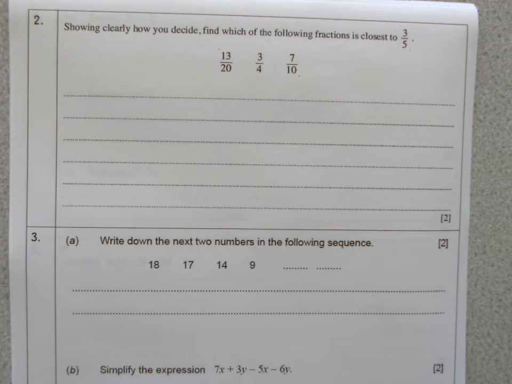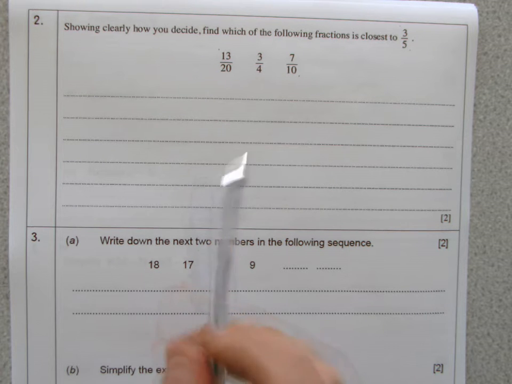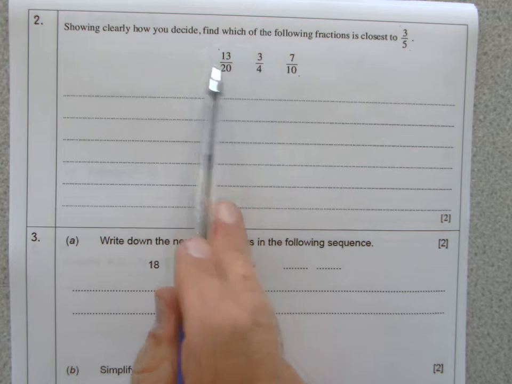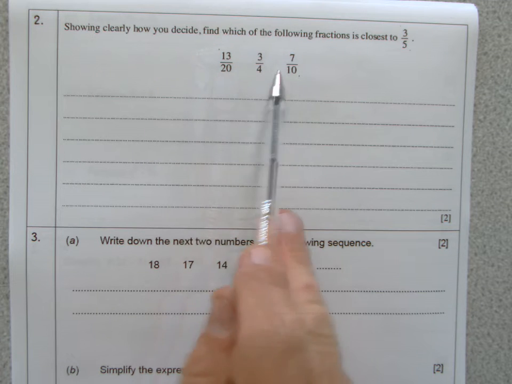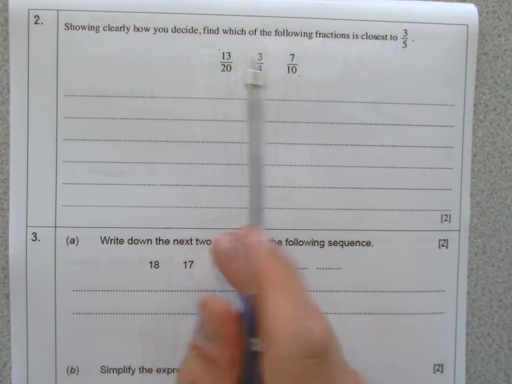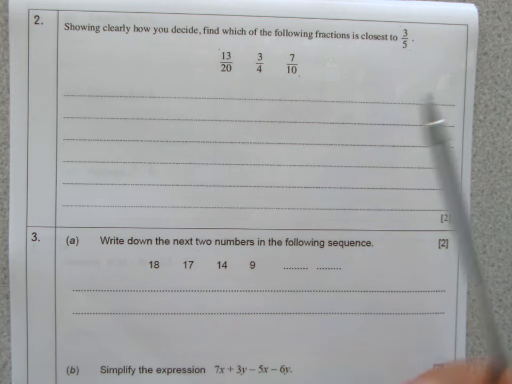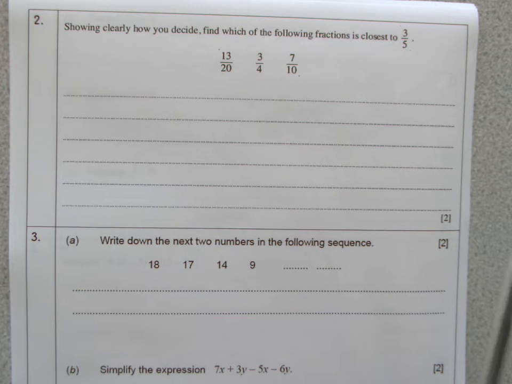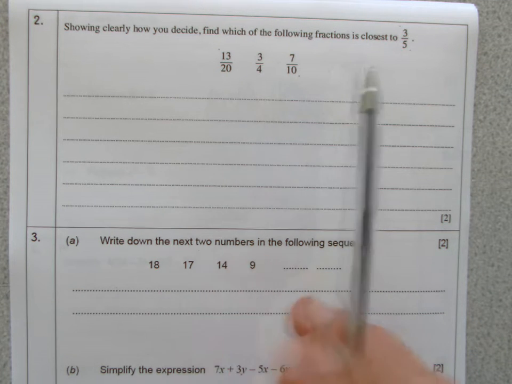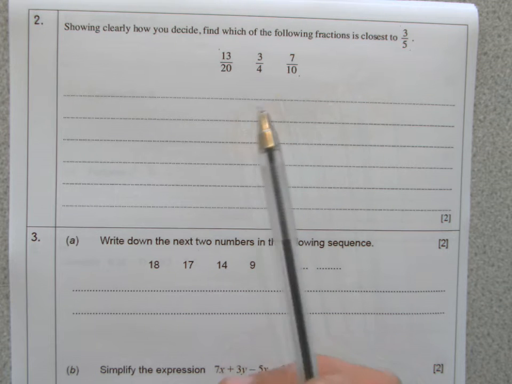Okay, showing clearly how you decide, find which of the following fractions is closest to 3/5. Now, what you need to do is compare these fractions with this one to see which one is closest to it. It's a bit like numbers, isn't it? If you've got a certain number, which number's closest to it. But with fractions, there's a bit more thinking involved, a bit more work involved.